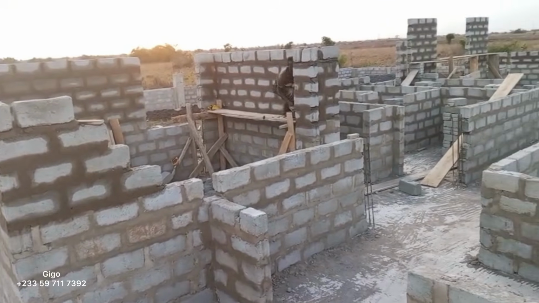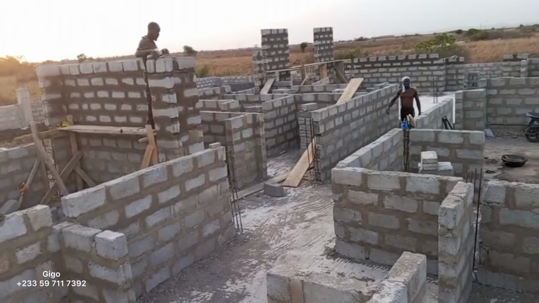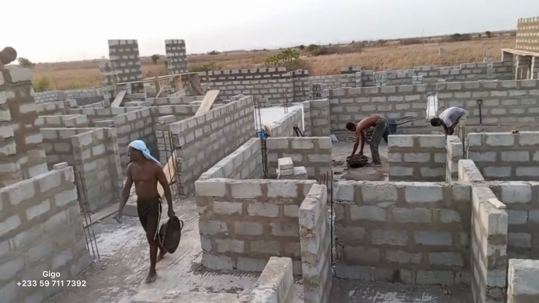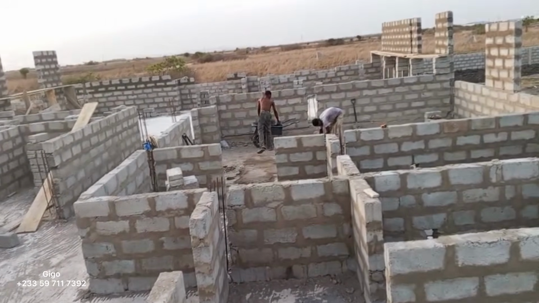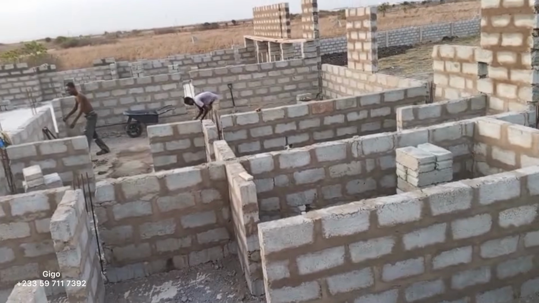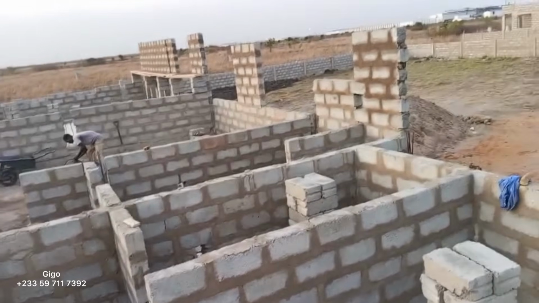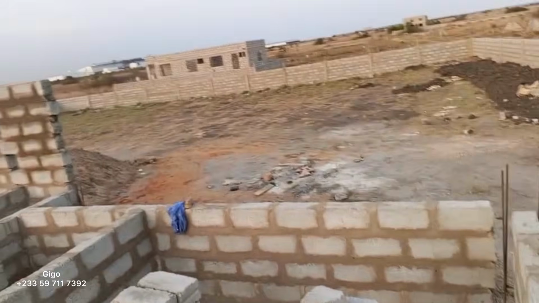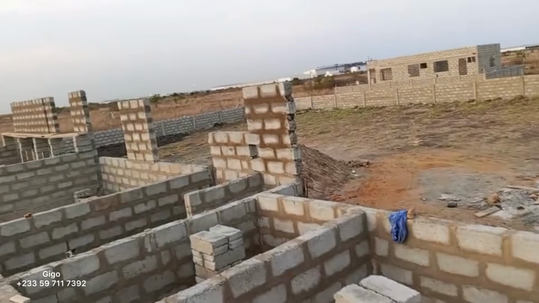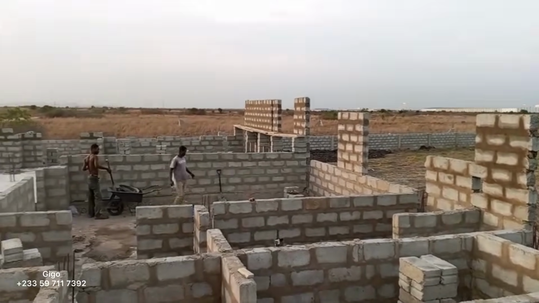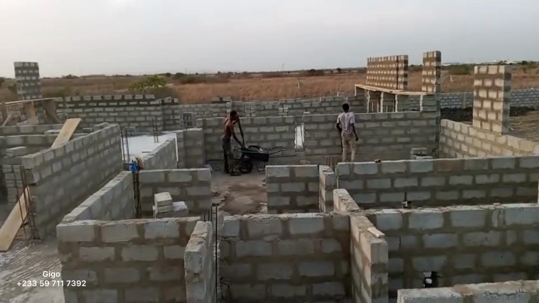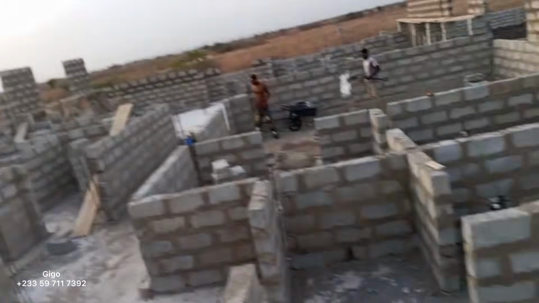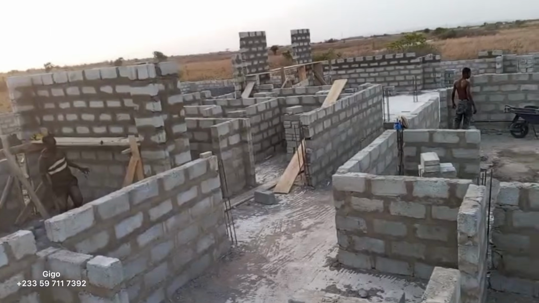After we finished with the substructure, which is the foundation work, we started with the superstructure. This is a 3-bedroom structure with a kitchen with an open concept to the living room and dining room all together. So far, this is where we are. We finished with the settings. We are continuing with the block work, and this is how far we've gotten.